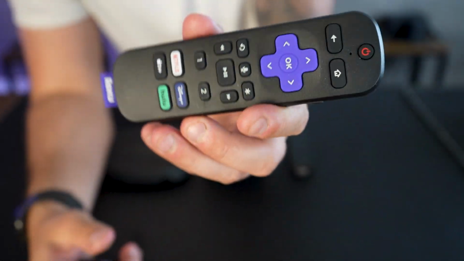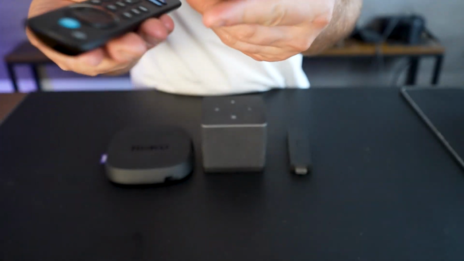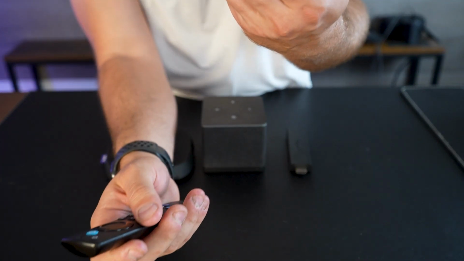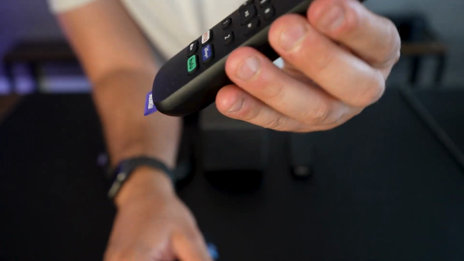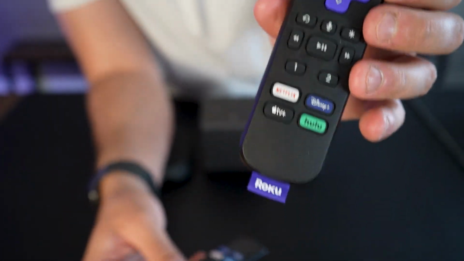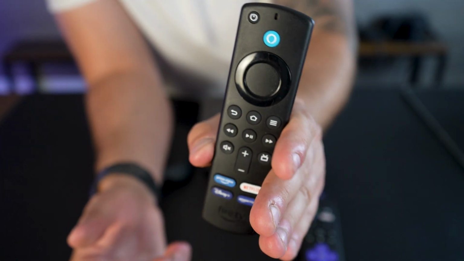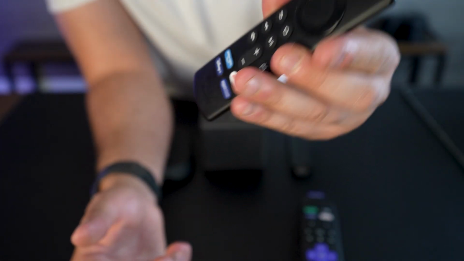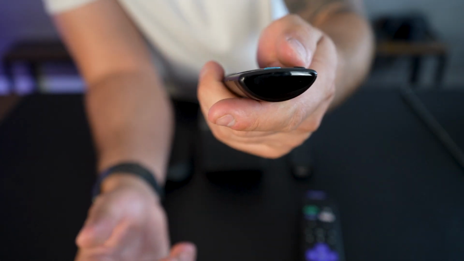Now, as for the remotes, the Roku remote is a lot heavier than that of the Fire Stick. It's thicker, but it does have that headphone jack, which a lot of people really like. It also has the volume buttons on the side, which make them really easy to press. And then of course your streaming buttons at the bottom. Otherwise, it's very similar to the Fire Stick remote. The Fire Stick one is a lot smaller, a lot more compact, and has a lot fewer keys. Your volume button is just in the middle there, so there are no side buttons.